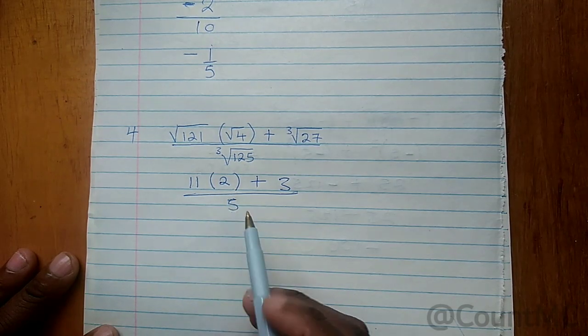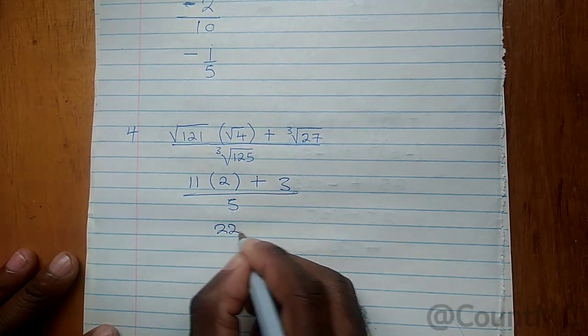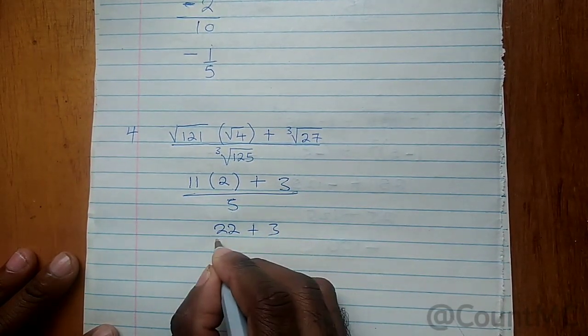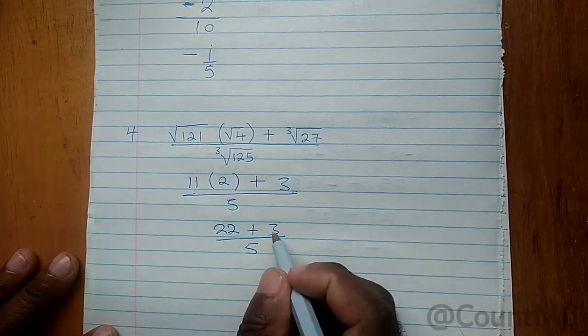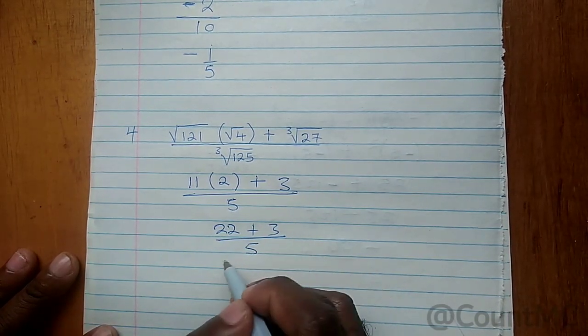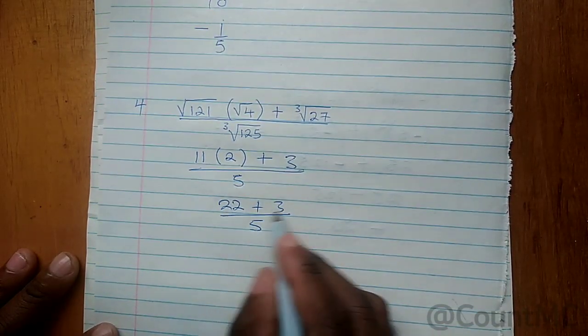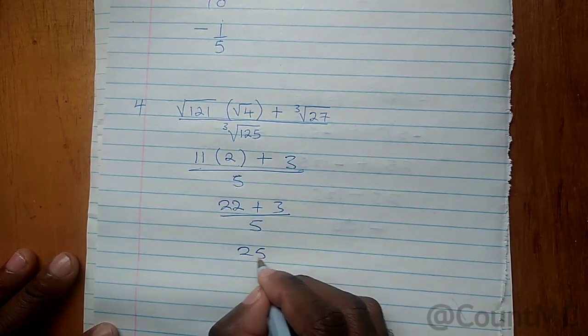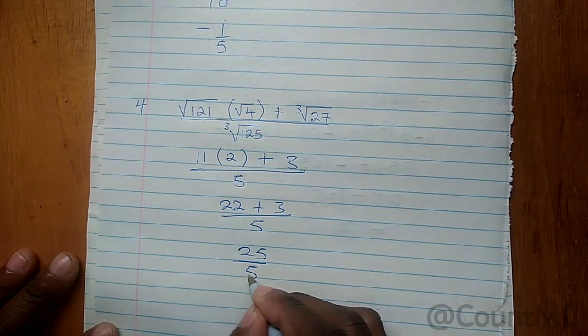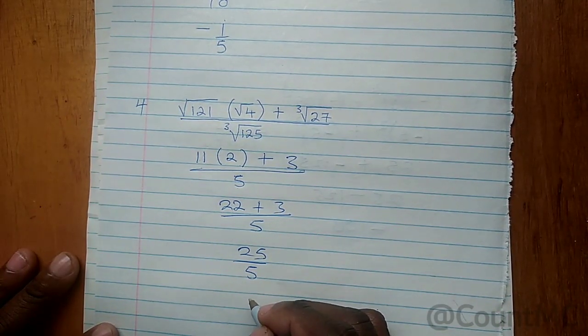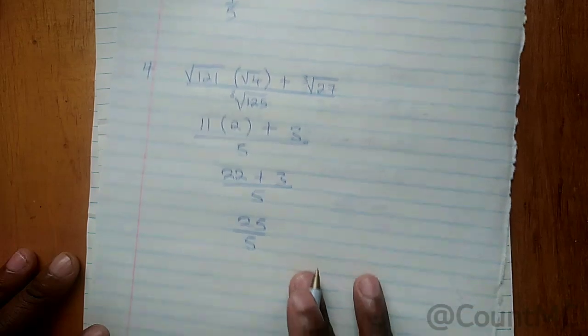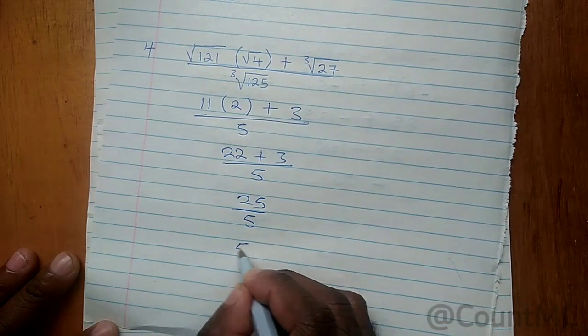11 times 2, that's a 22, plus 3 divided by 5. Remember, you have to simplify the numerator and the denominator before you start dividing. 22 plus 3, that's a 25, divided by a 5. 25 divided by 5, our answer is a 5.